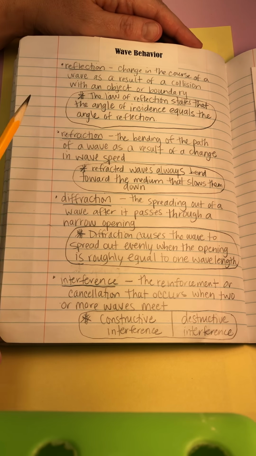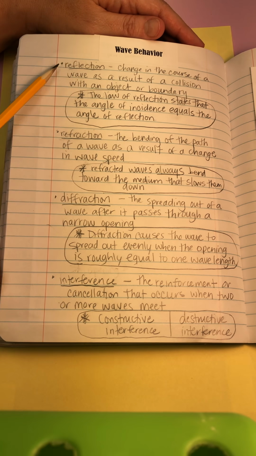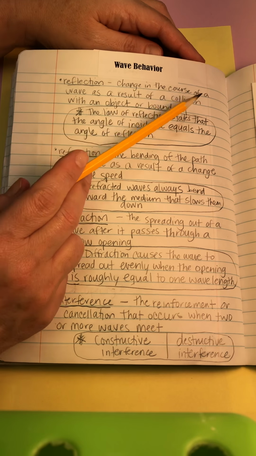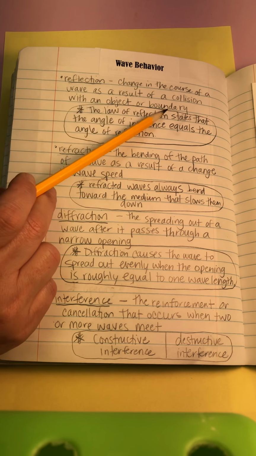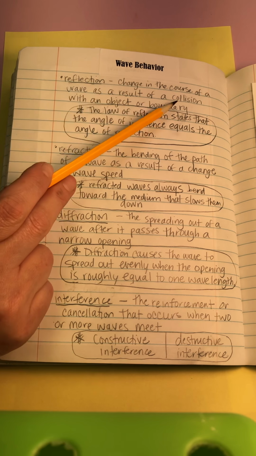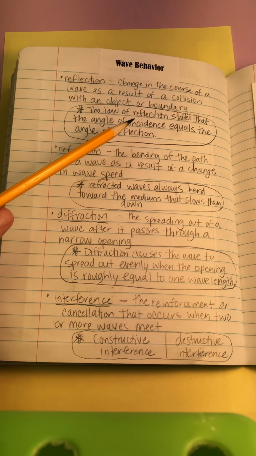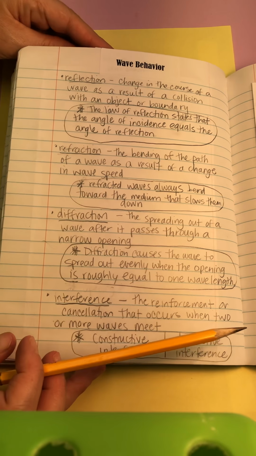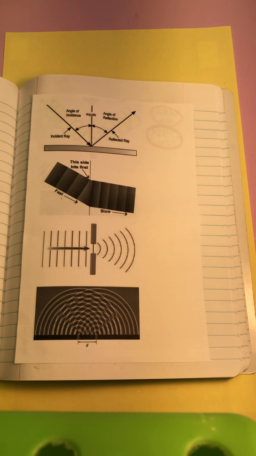All right, so the first way that the wave is going to behave is the process we call reflection. So reflection is a change in the course of a wave as a result of a collision with an object or a boundary. So if a wave collides with something, it can be an object or it can be an invisible boundary into a new substance, then the wave's going to behave a certain way. Okay, and so with this behavior, let me show you what that means, okay?